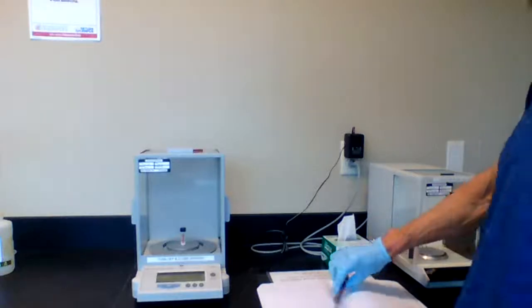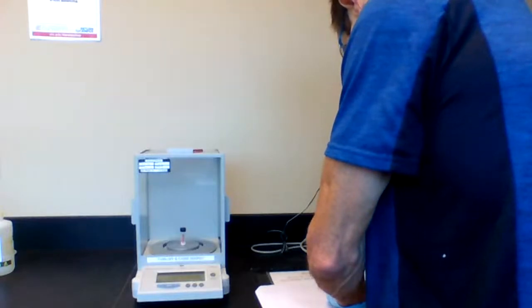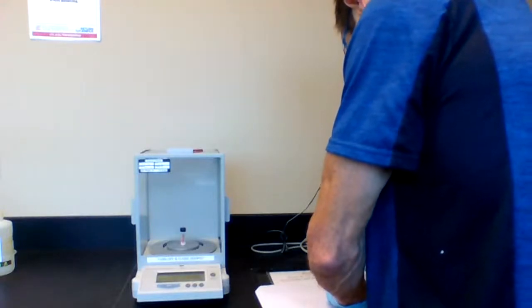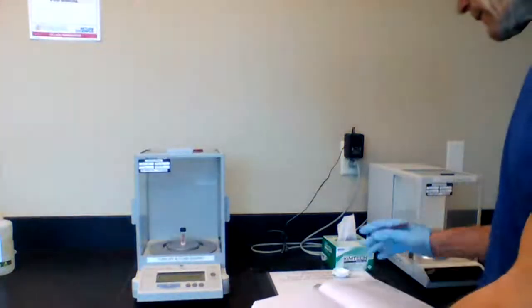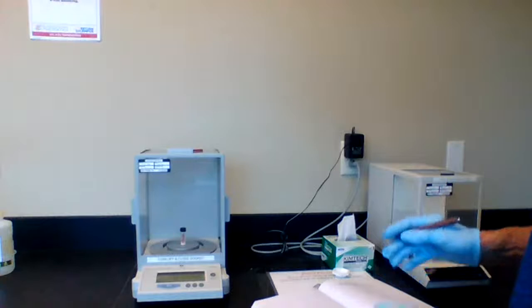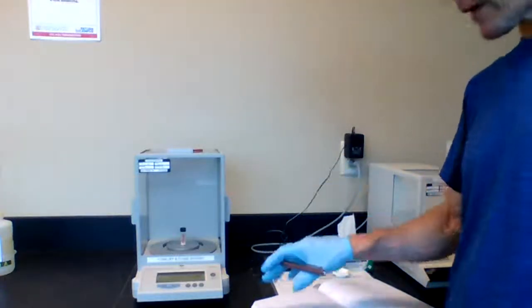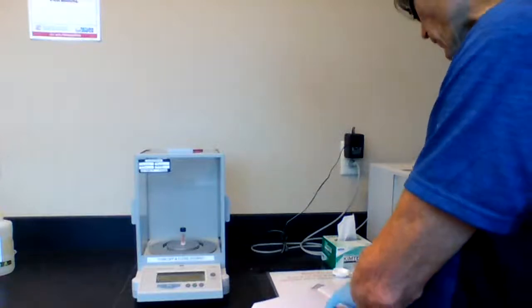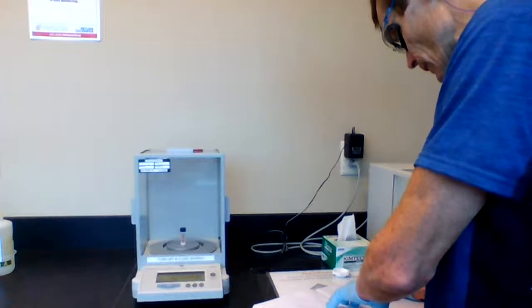The mass that I record now, 6.7632. And you would record that in your notebook, such as I did. Now, the difference between the two weighings is going to be the mass of sample that you have provided in your weighing boat. So if I do the math, probably I would use a calculator.